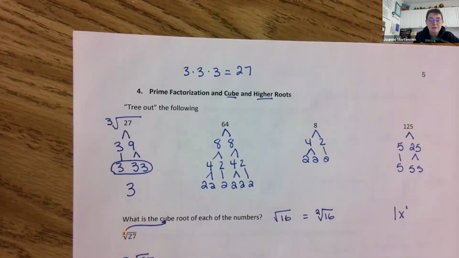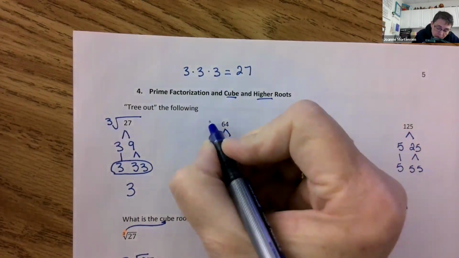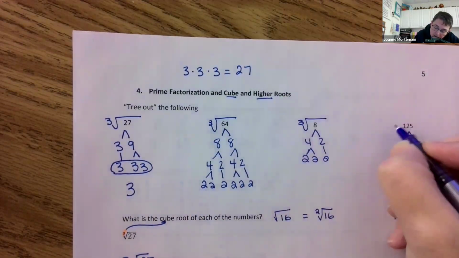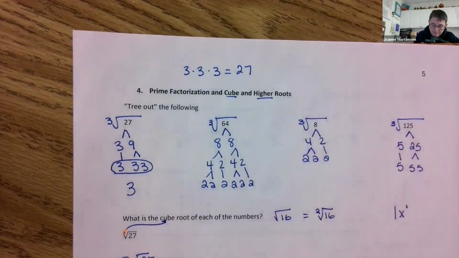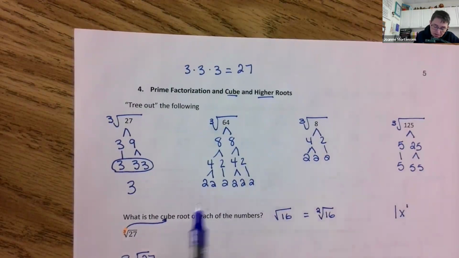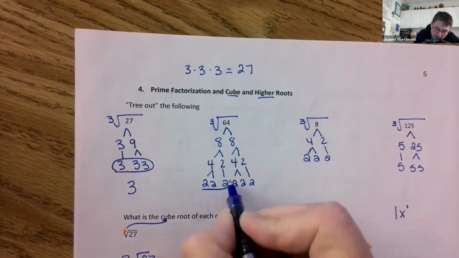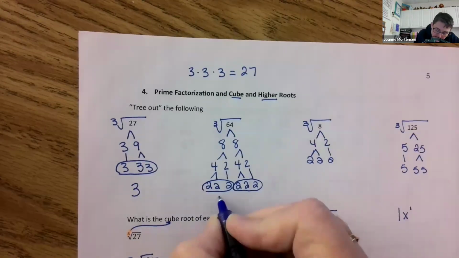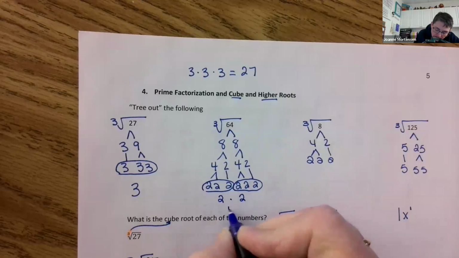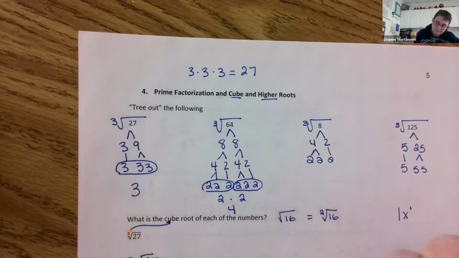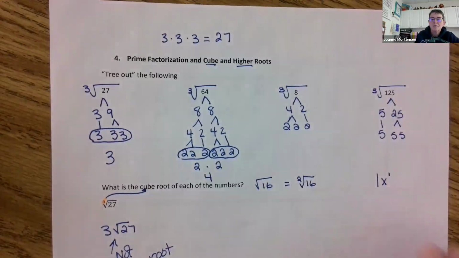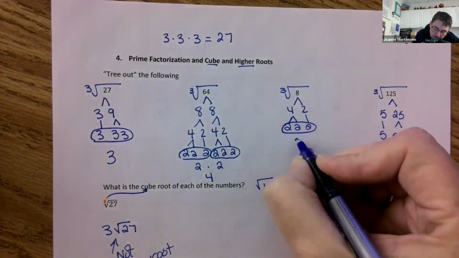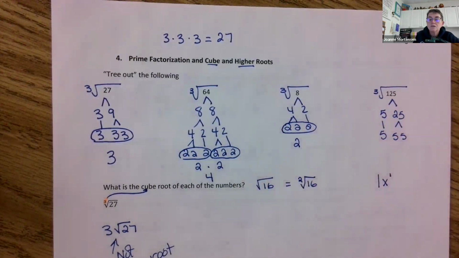Trust me, clear as mud maybe at this point, but we're okay. So we're doing the cube root of all of these. There's a set of 3, there's a set of 3. So 2 times 2, and we get 4. 8's kind of boring. There's my set of 3. So the cube root of 8 is 2.